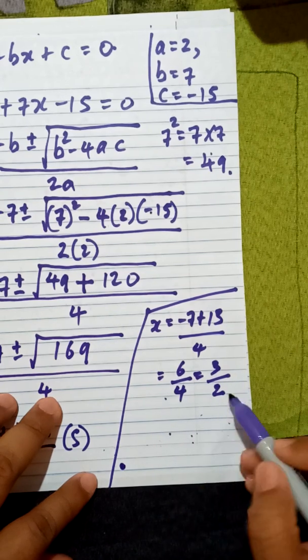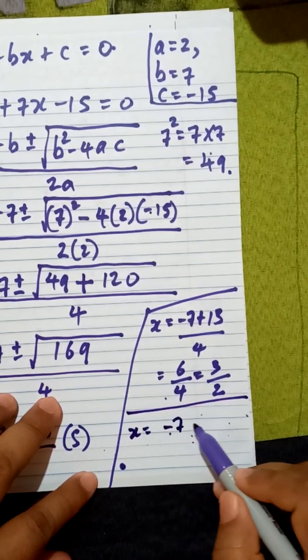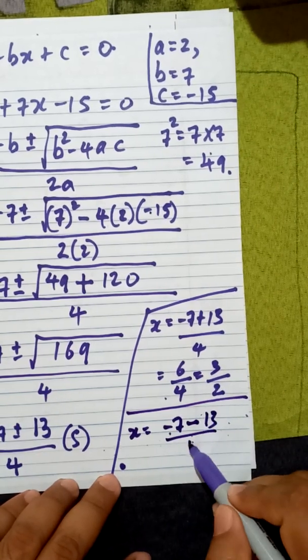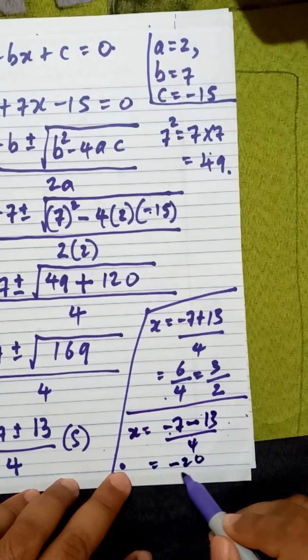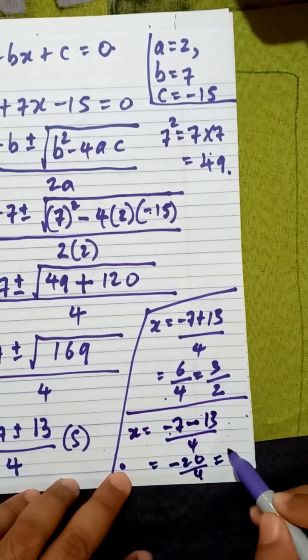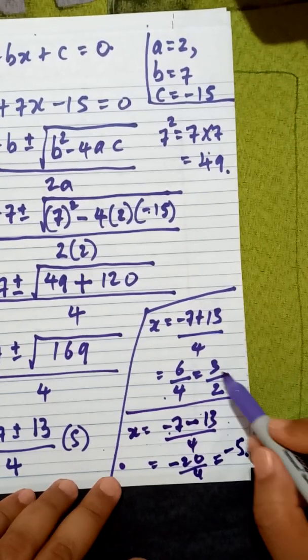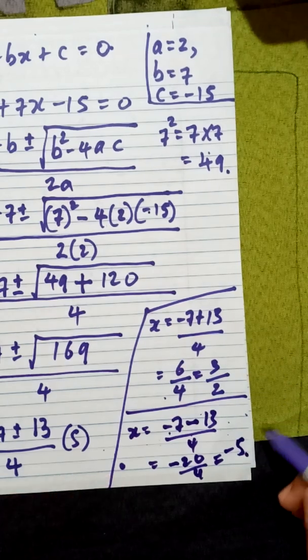So x is equal to 3/2, and x equals -7 take away 13/4. So you owe and you owe, 20/4. That will give you -5. So x is equal to 3/2, and x is equal to -5.